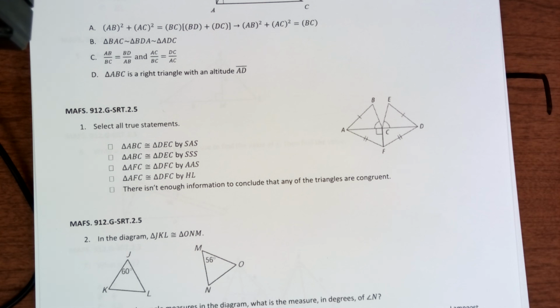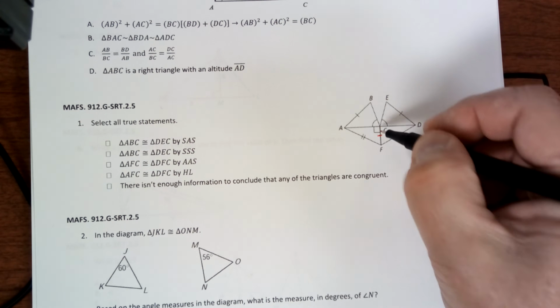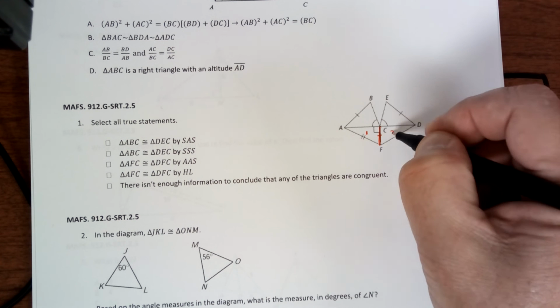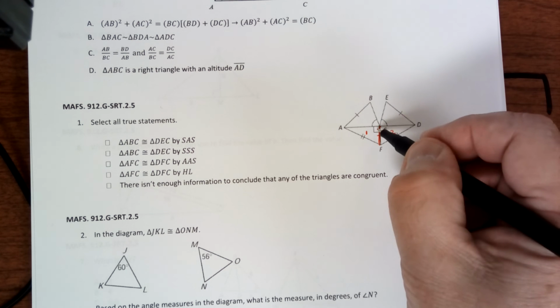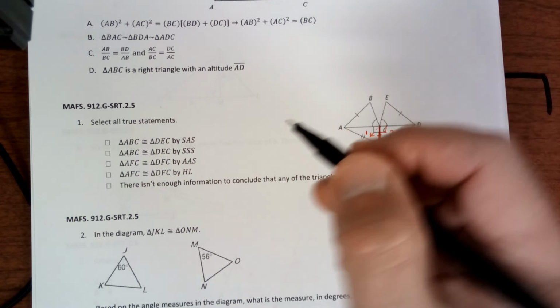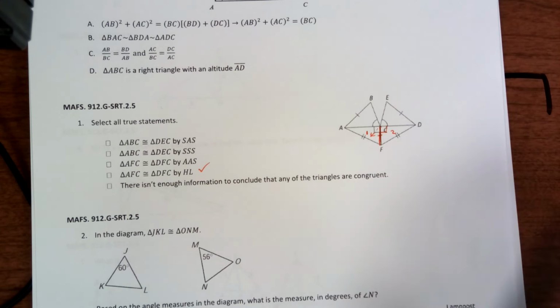Okay, so let's see what's going on here. This triangle right here is reflexive. This side right here is reflexive to this triangle and this triangle. So you have a right angle here and you have a right angle there, so that's going to be hypotenuse leg. So these two triangles right there are congruent by hypotenuse leg.